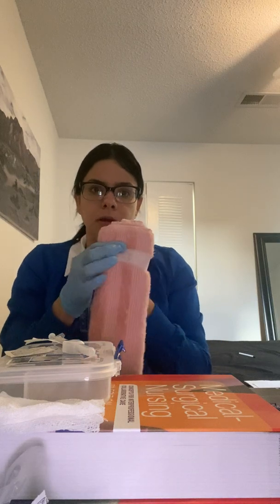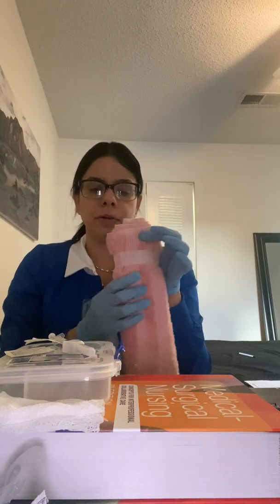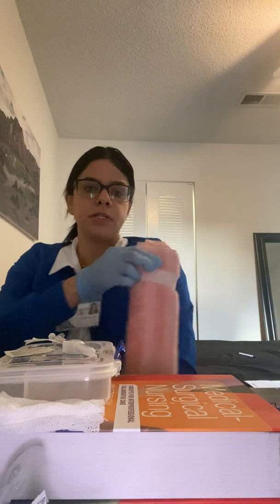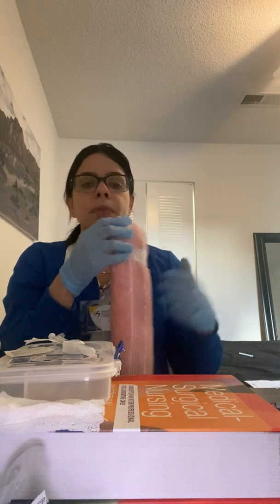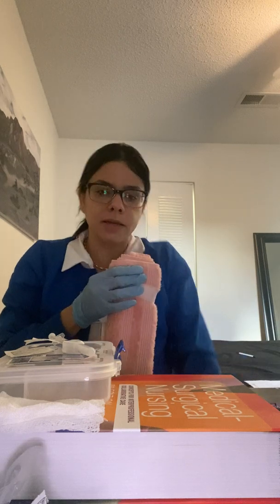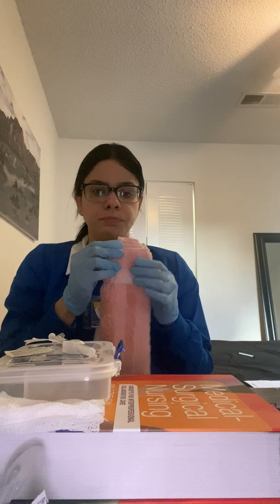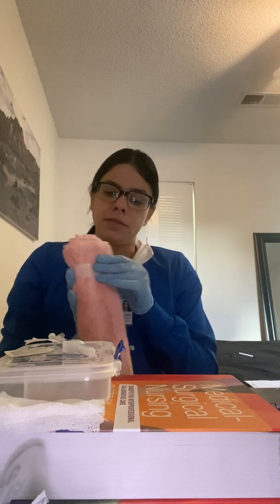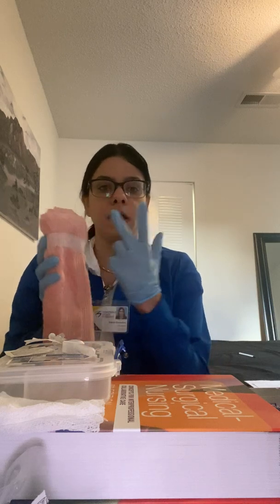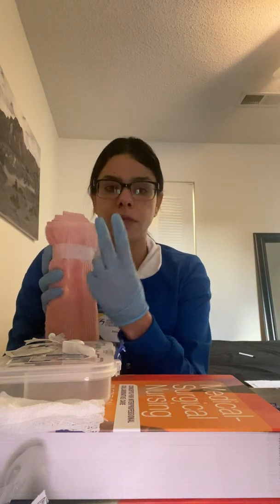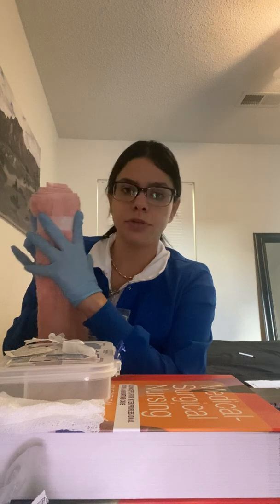Like I said, this is the arm that I'm going to be using. Just pretend that this is the shoulder area and the arm is going down. I'm going to instruct my patient to relax and have the arm hanging on the side like this. And the way that I'm going to be injecting it, I'm going to have these two fingers, my index and my middle finger, in a V shape like this.